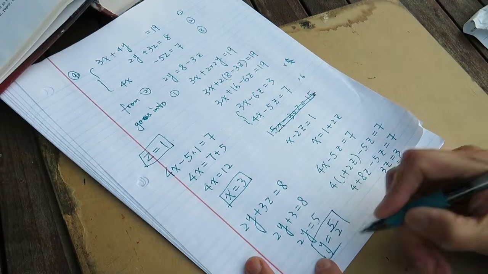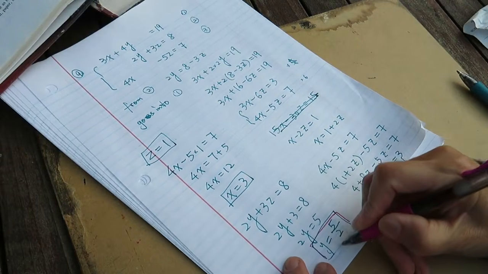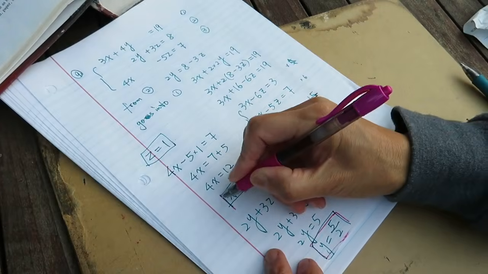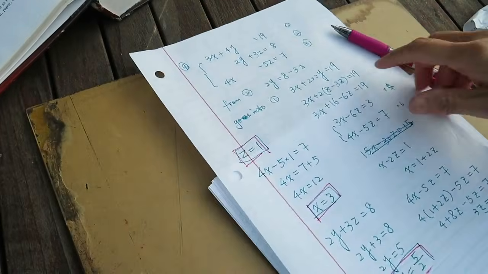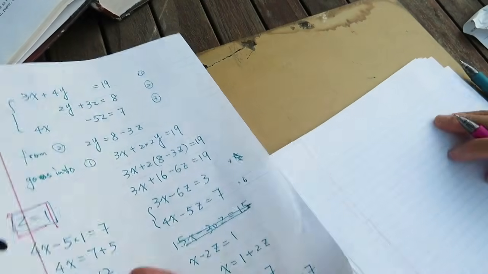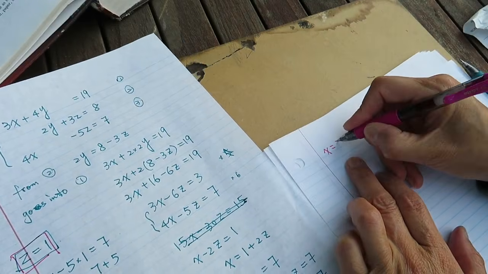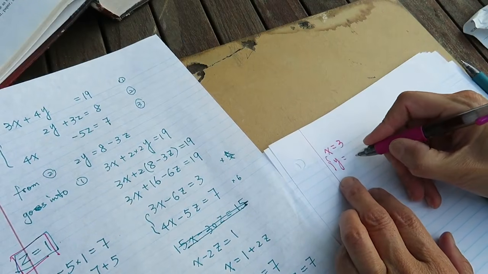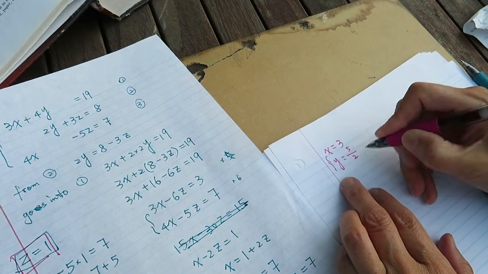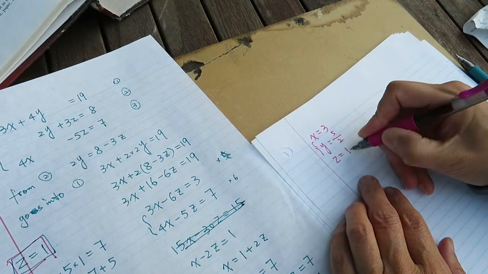Okay, now we write it down here. So finally, x equal 3, y equal 5 over 2, and z equal 1.